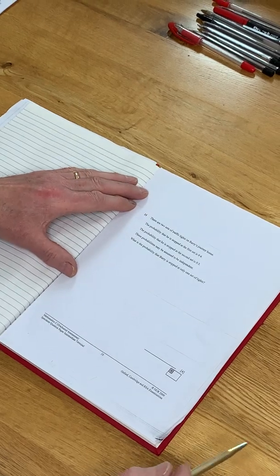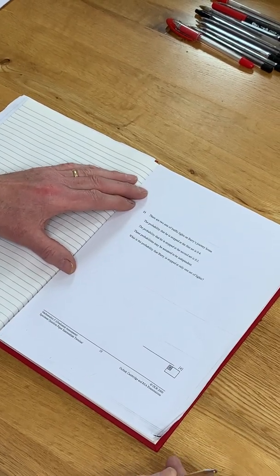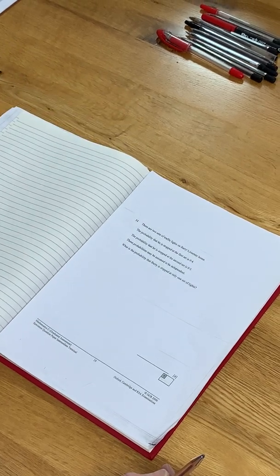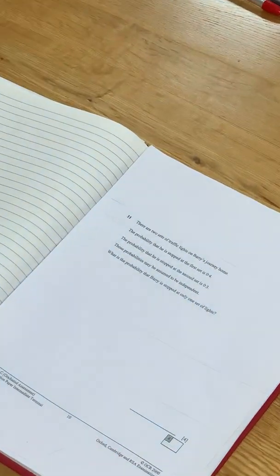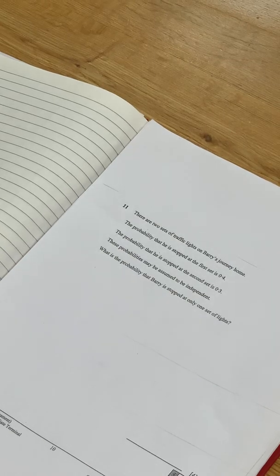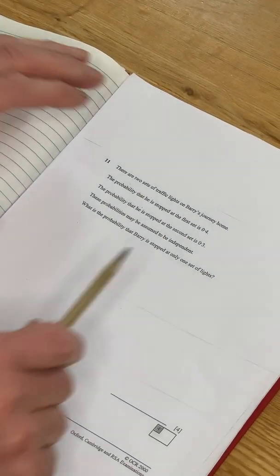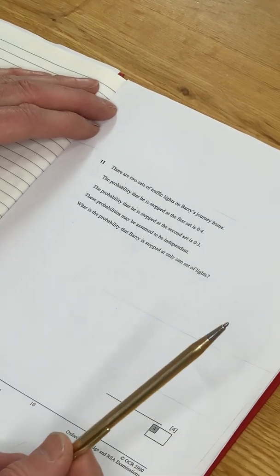Welcome to this third video on probability. In this question we're going to look at using tree diagrams, and I've got a number of examples of tree diagrams. The first one is typically what you might find on a foundation paper, and we're given some information here which I'll briefly go through.